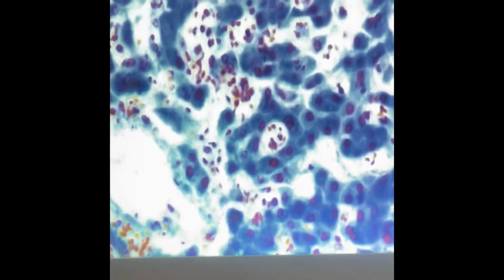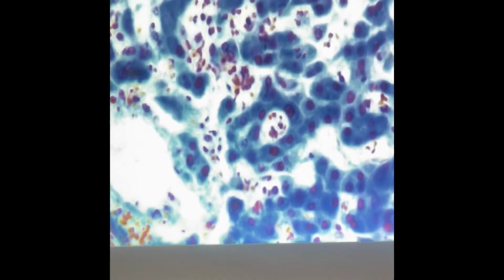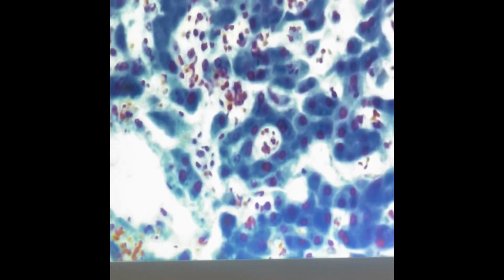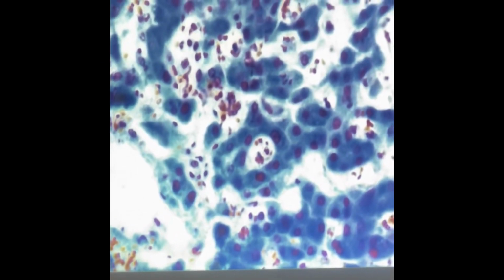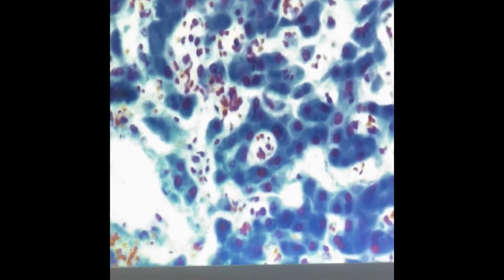Usually the ischemia is a main cause for what? Coagulative necrosis. Take a look at the necrosis we have. Coagulative necrosis is usually found in firm organs, like spleen, kidney, heart, and liver.